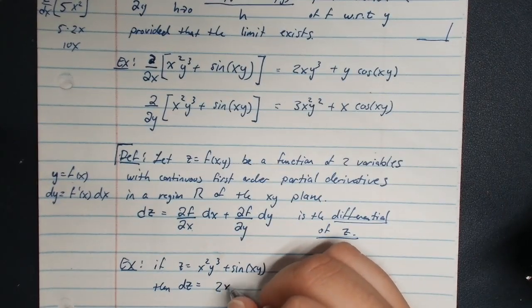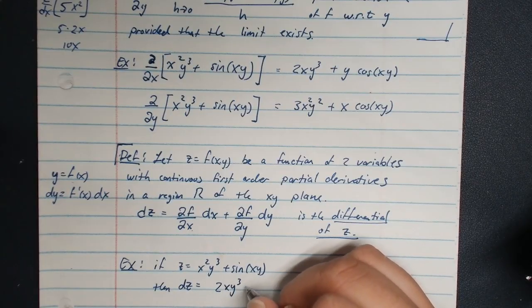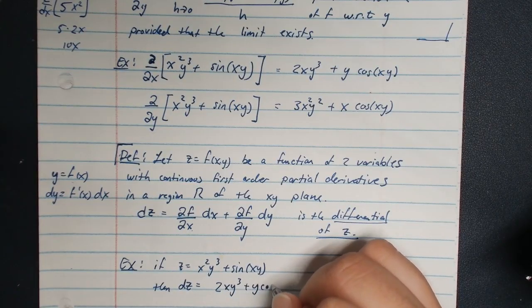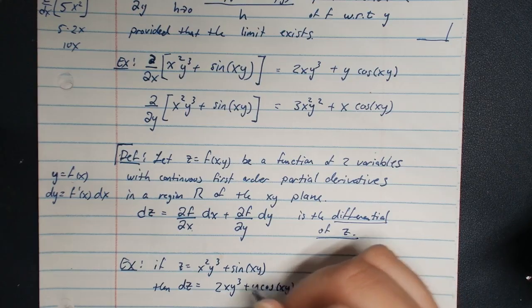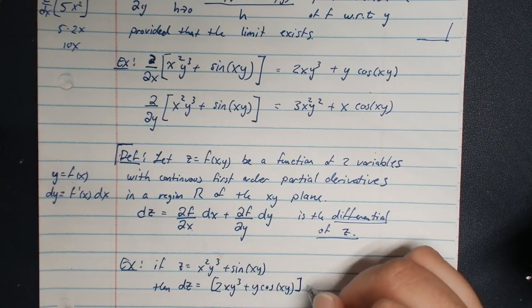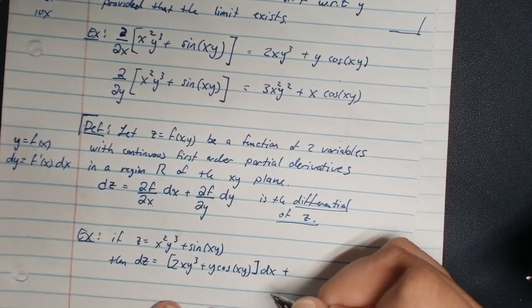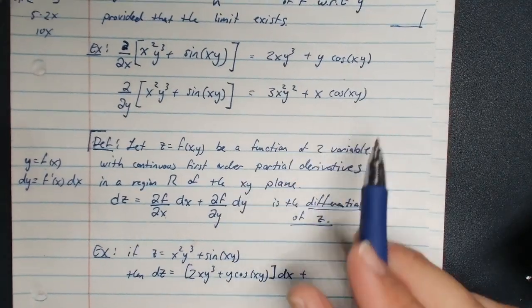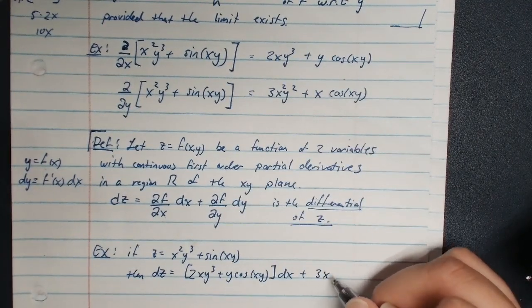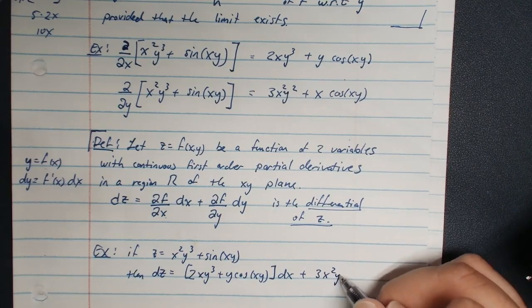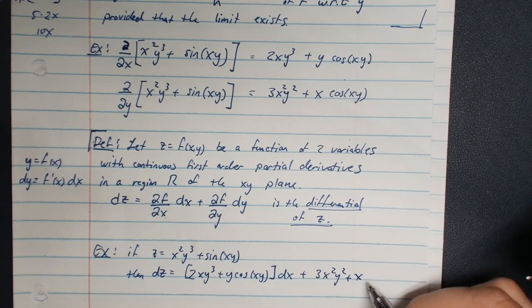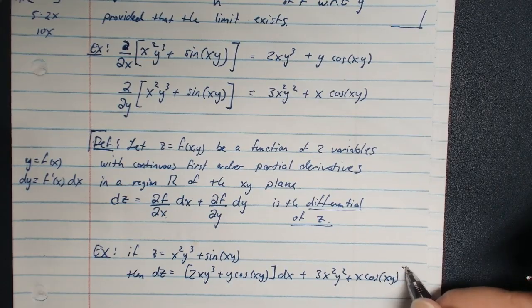So it's going to be 2xy cubed plus y cosine of xy, the entirety of that times dx, plus your partial with respect to y, which is 3x squared y squared plus x cosine of xy, and that whole thing is multiplied by the differential dy.